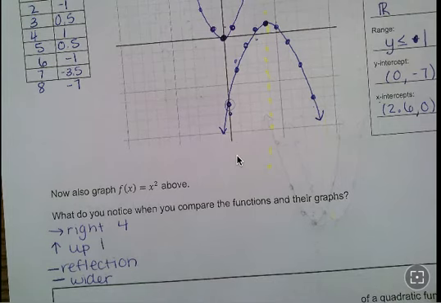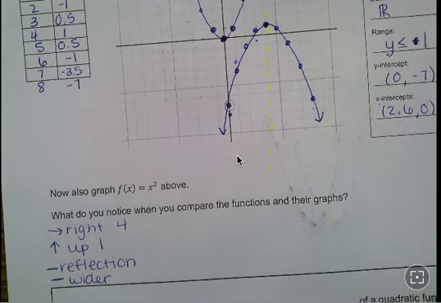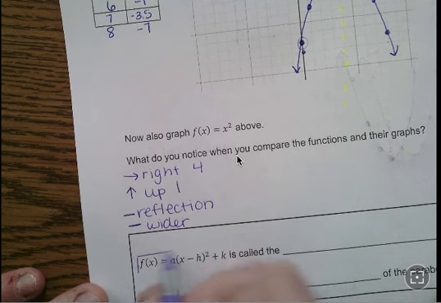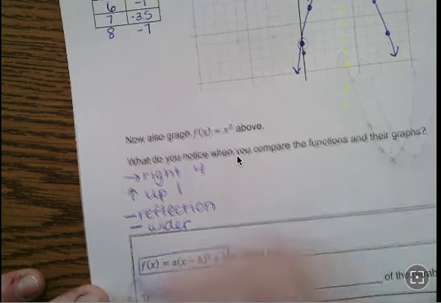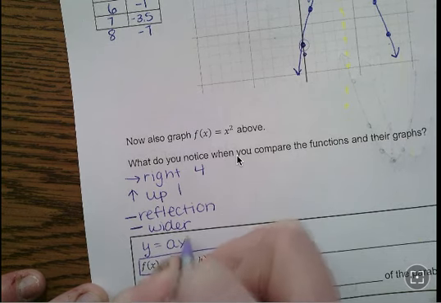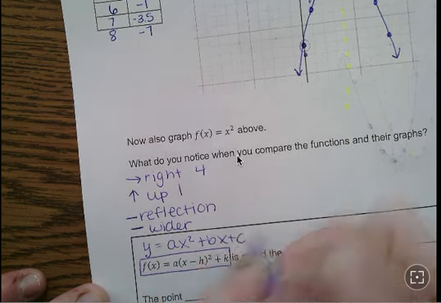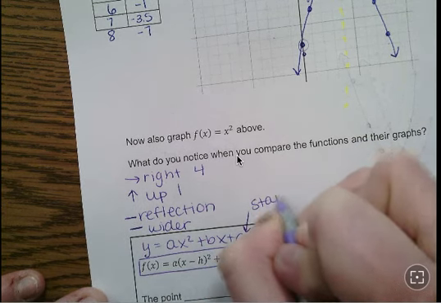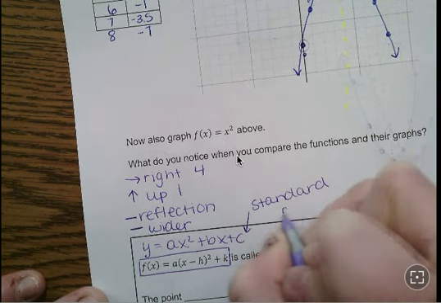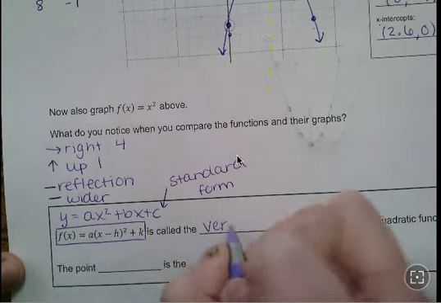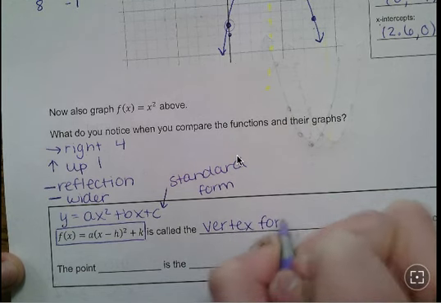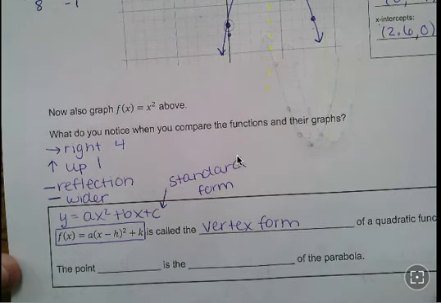So now that we've kind of seen this a little bit, let's talk about the fact that we have a form of a parabola that looks like this, okay? Standard form looked like y equals ax squared plus bx plus c, okay? That is standard form. So this is called vertex form. And the reason that we call it vertex form is because the equation actually gives us the vertex.